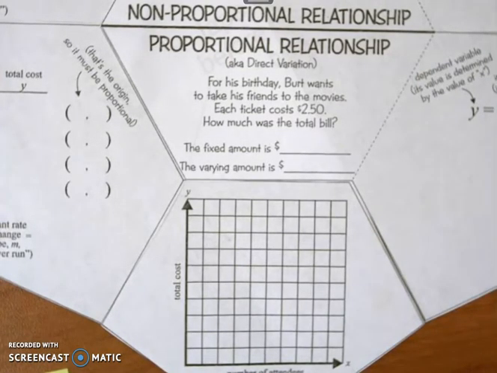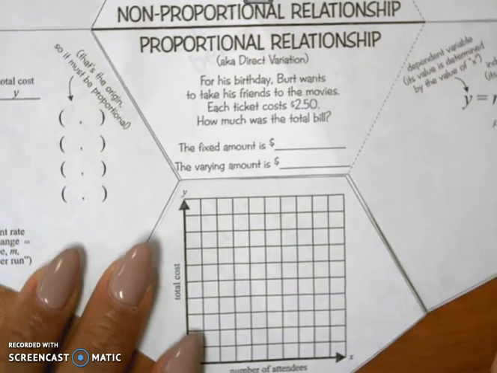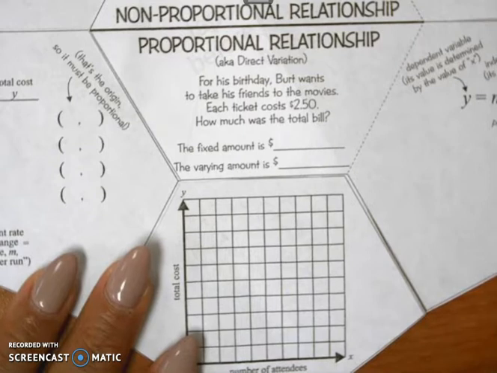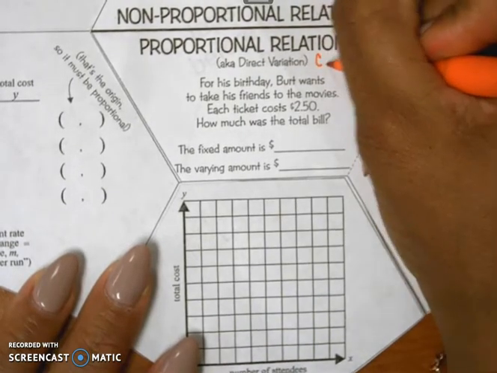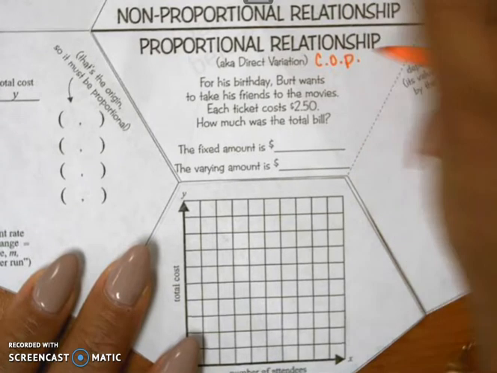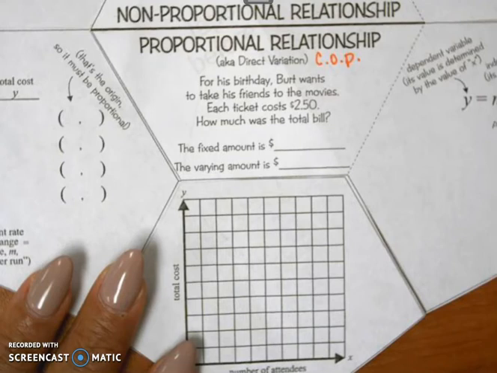Okay, so starting with the proportional side, this is definitely a review of what we've already covered. But a proportional relationship is also known as direct variation. You might have seen that title on your Think Through Math, which is the same thing as your constant of proportionality, which we also just covered in our last unit.